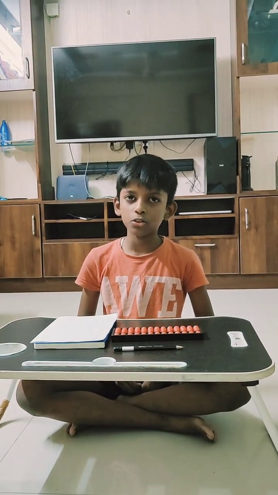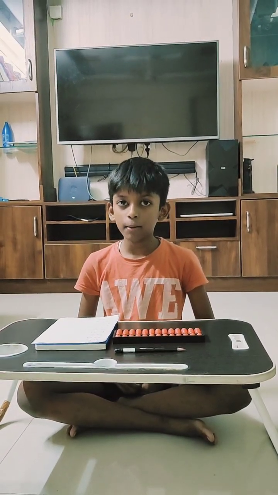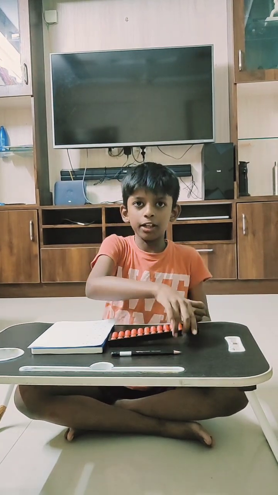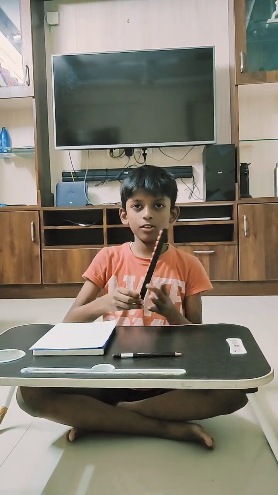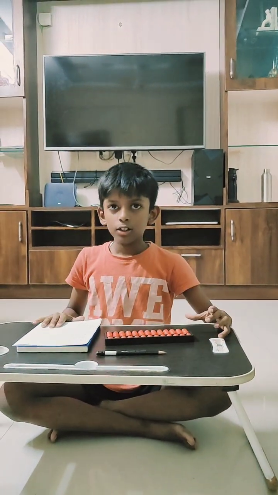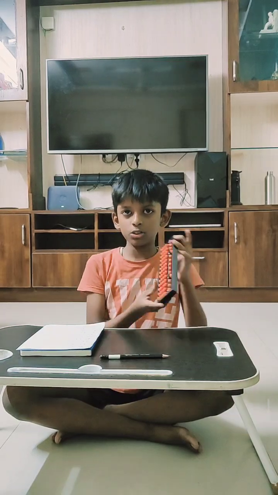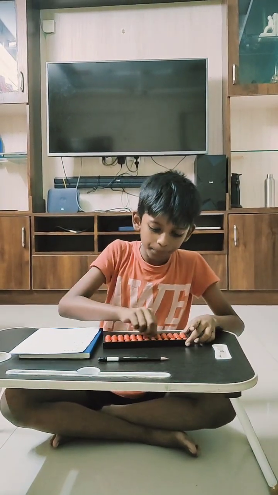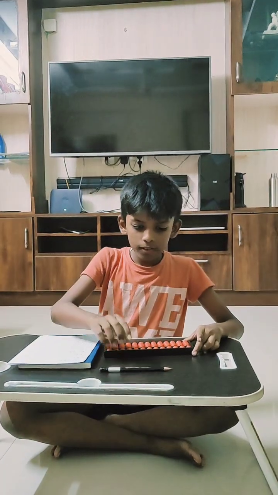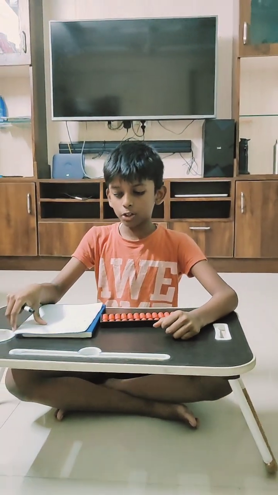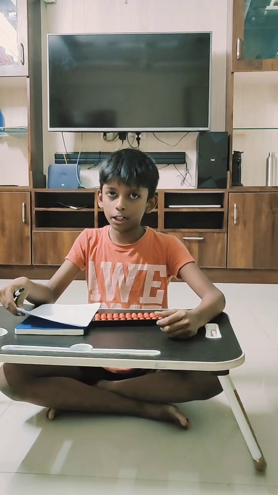Hi everyone, so today we will discuss 2 into 1 multiplications using the Abacus tool. So let us start. First, we have to clear our Abacus tool with our thumb and index finger. Then let's start. Today we are going to learn about 2 into 1 multiplications.